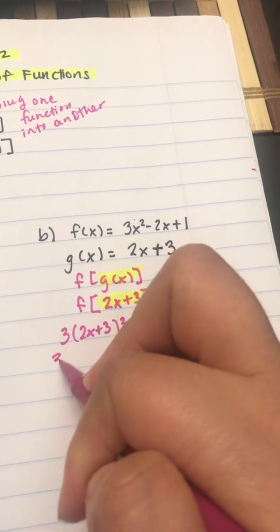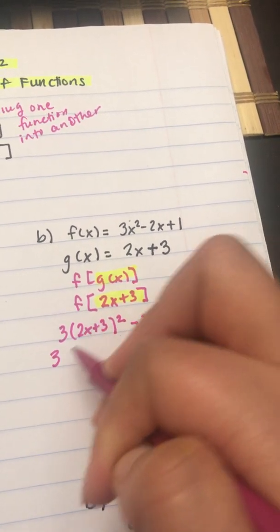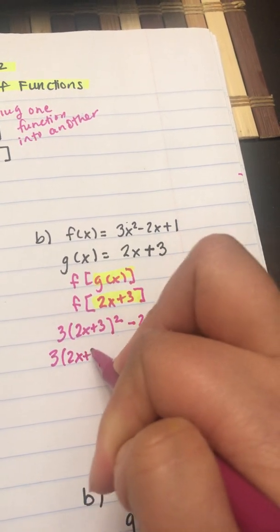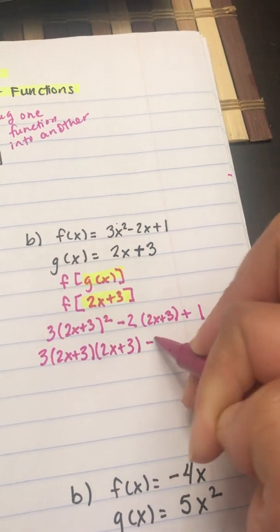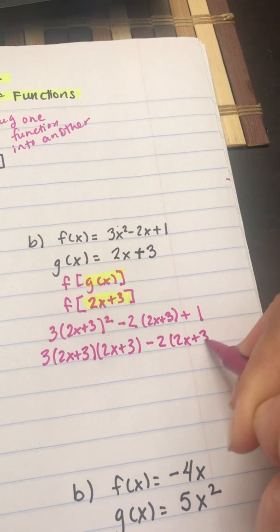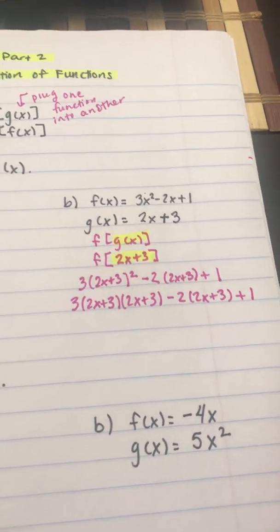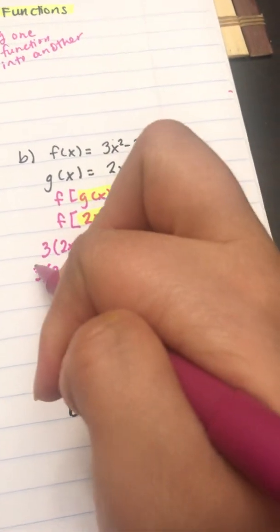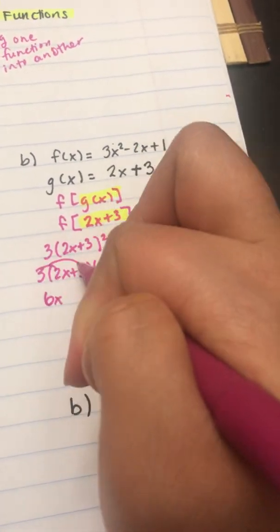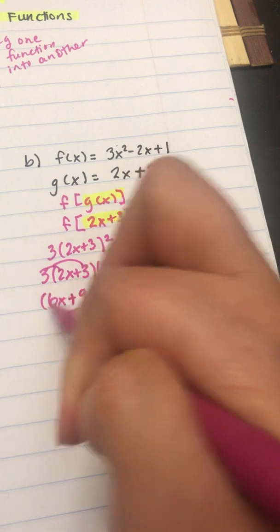Here, remember we can't just distribute that 2 because of the plus sign. So I'm going to expand 2x plus 3 squared. Now I'm going to work this out from left to right. So 3 times 2x is 6x. 3 times 3 is 9.